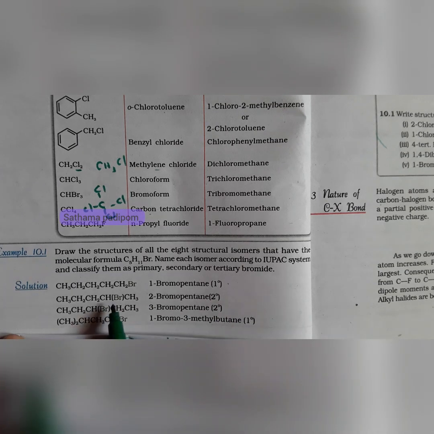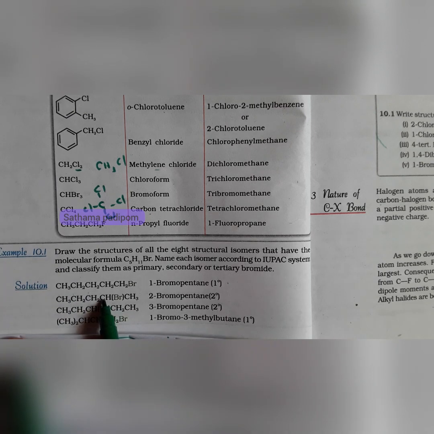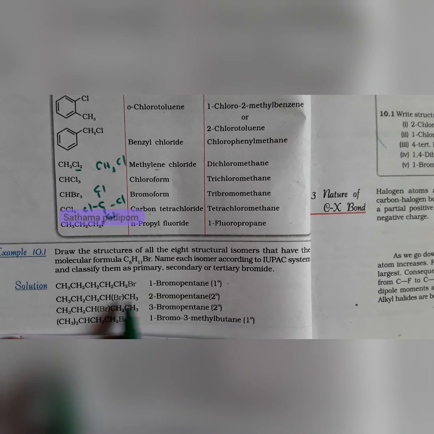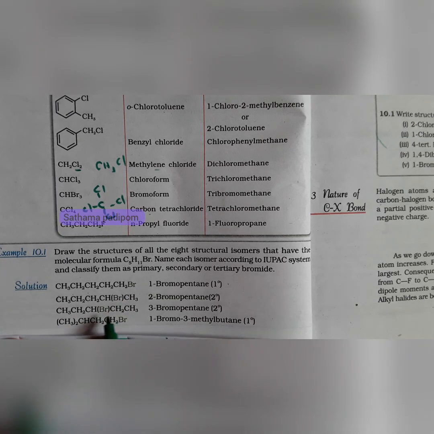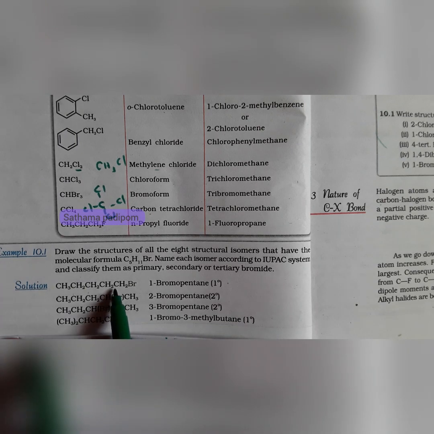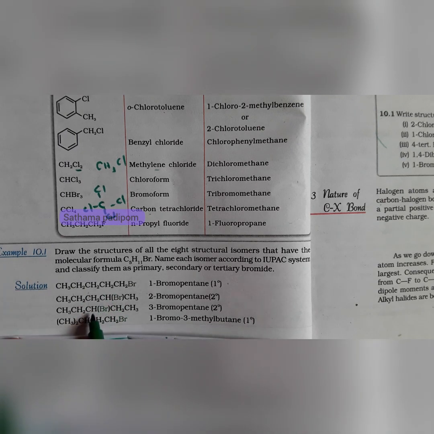Okay, next name, give the IUPAC name. 1 2 3 4 5, second position bromine group. So 2 bromo pentane, 2 bromo pentane. These all are that alkane group only. Okay, next you are taking this bromine group to the next carbon atom the same way, CHBr. Now you give the name to this: 1 2 3 4 5. So in the third position bromine group is there. So 3 bromo pentane, and moreover bromine is attached with the CH group, so it's a secondary.